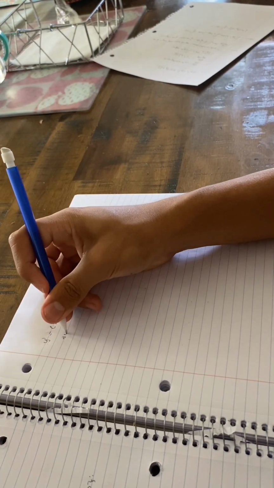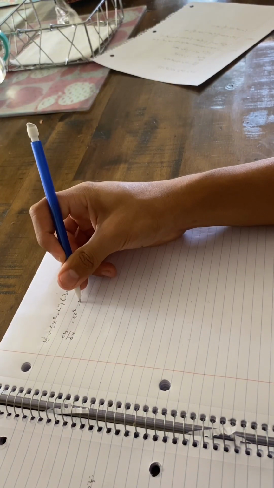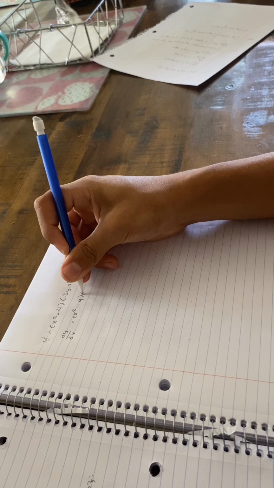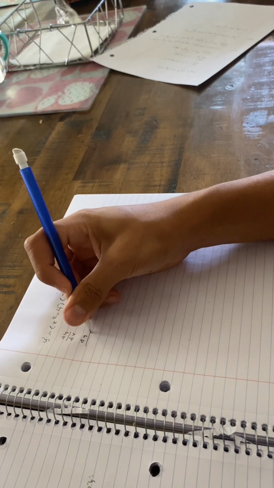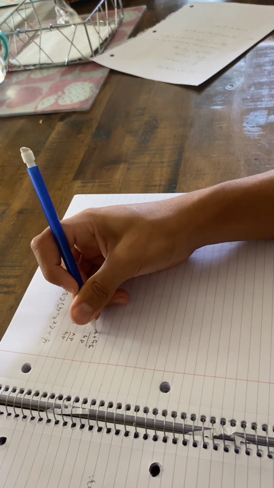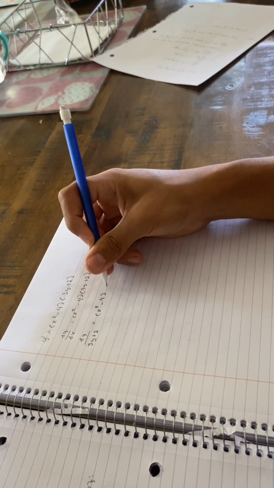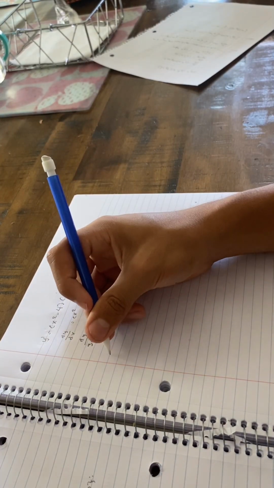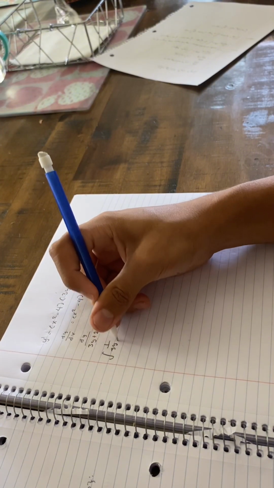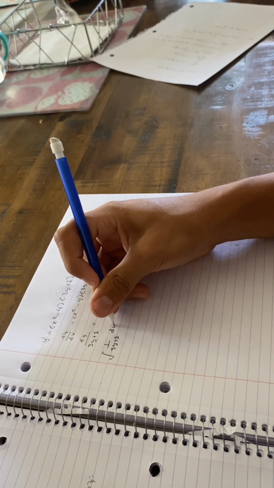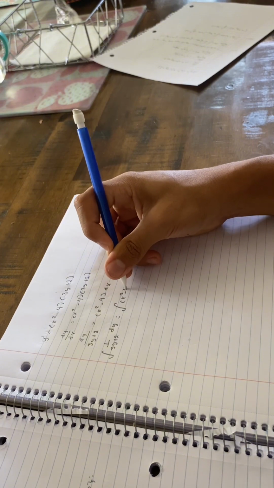So we're going to start with dy over dx equals (x squared minus 4) over (3y plus 2), and then next we're going to do dy over (3y plus 2) equals (x squared minus 4) dx. Okay, perfect. Then this gives us the integral of 1 over 3y plus 2 dy, and the integral of x squared minus 4 dx.